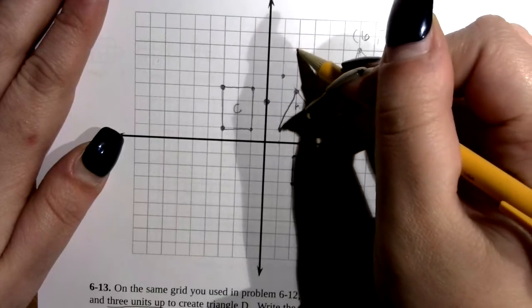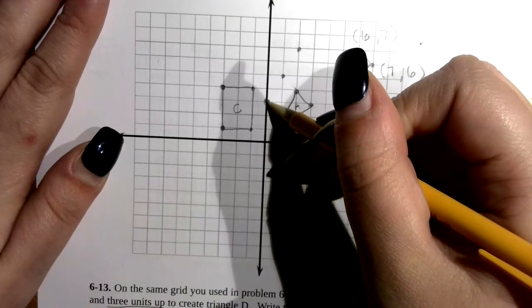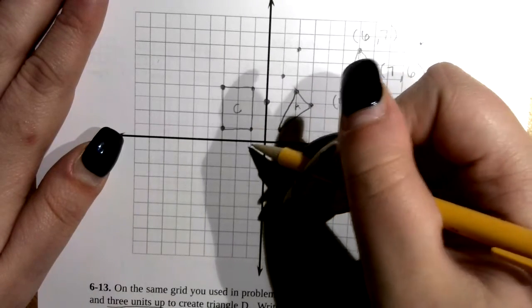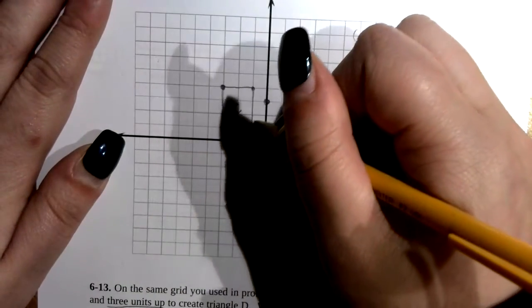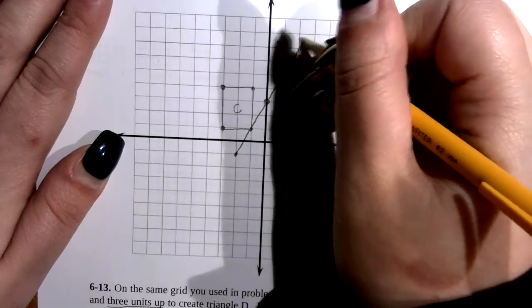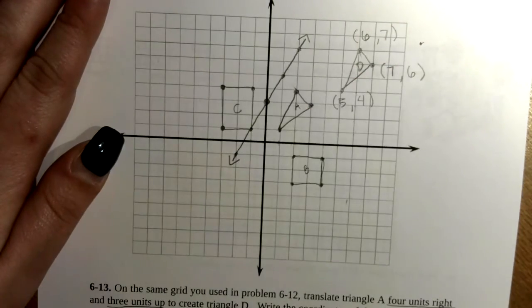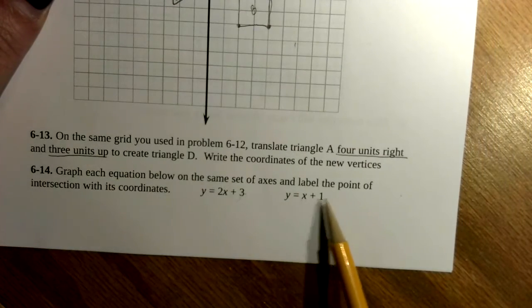Up 2, over 1. Now I can also grow my line in the opposite direction. I go back to my y-intercept, and I can go down 2, and then to the left 1. Down 2, to the left 1. All right. Then we're going to connect our points, make it look nice and pretty. There we go.